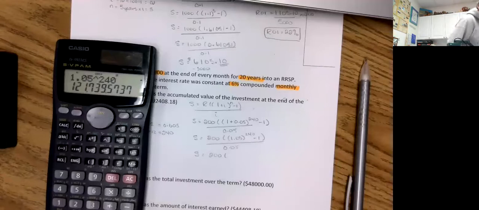Okay, one on this computer. I'm sorry, that just seems way too weird. I'm on my big calculator now. 1.05, power of, let's start over.